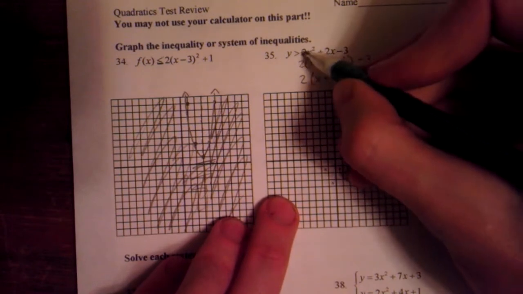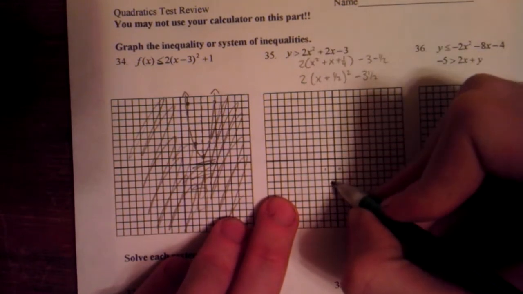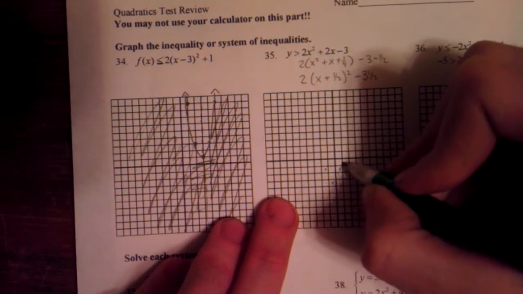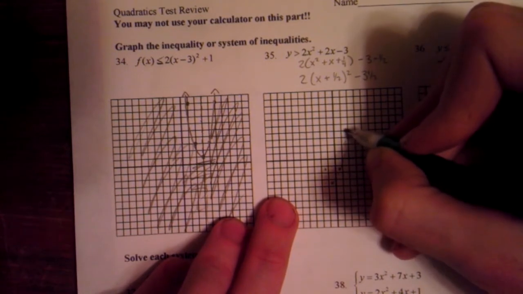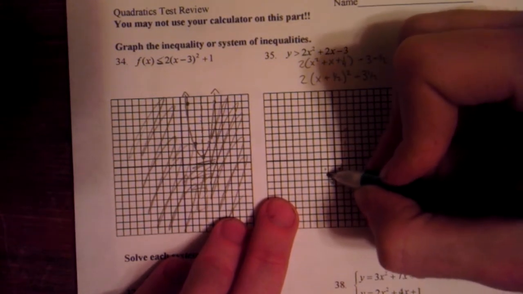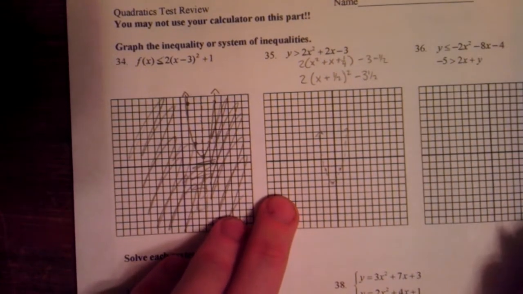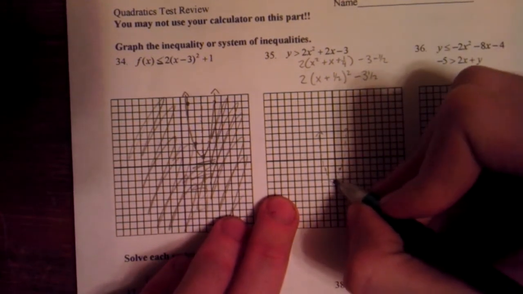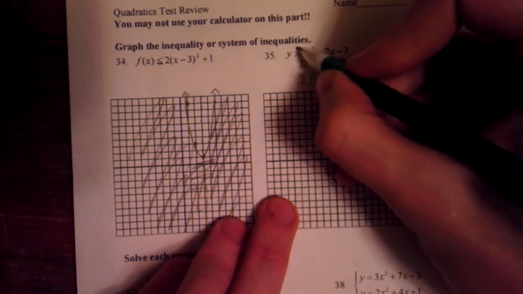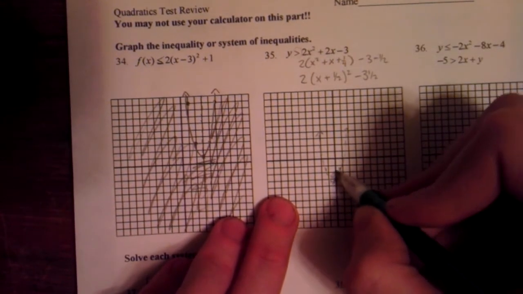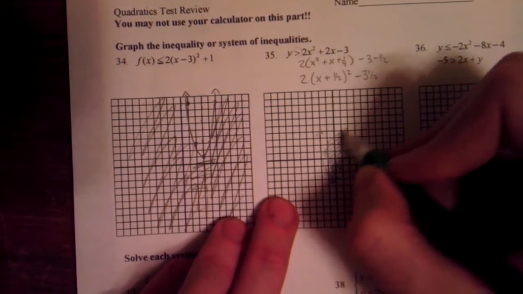Since it's just greater than, I'm going to do a dotted line. I could find some more points here if I really wanted to, but I'm sure you guys are probably tired of watching this, so I'll try to do this a little bit quickly. So this is a dotted line here, and it's greater than, so I'm going to find the vertex and shade above it, like so.